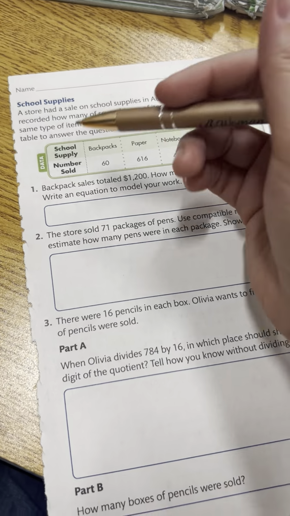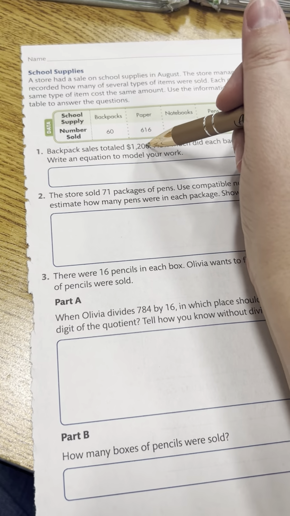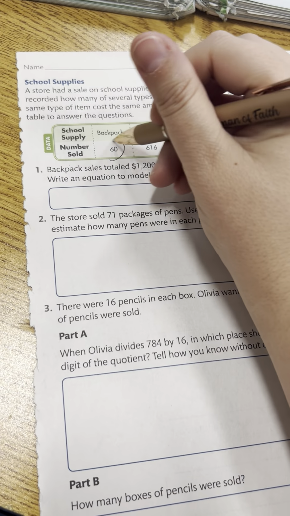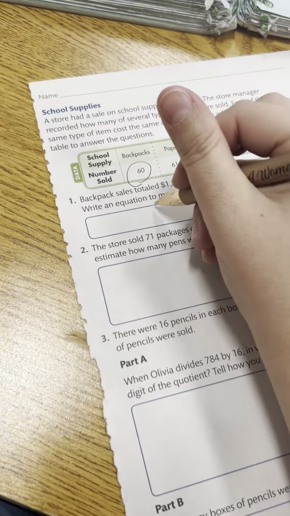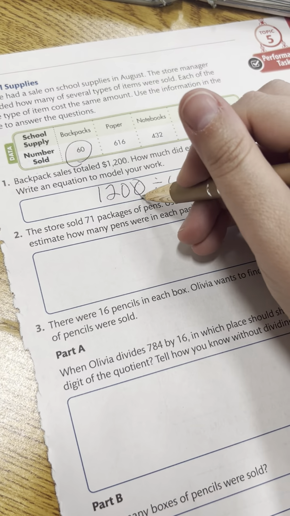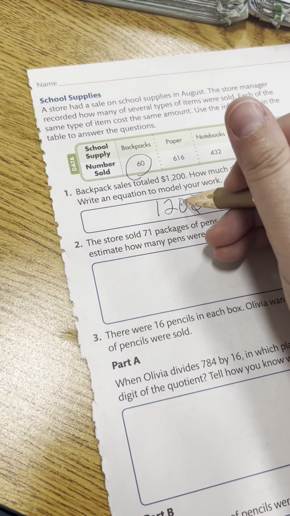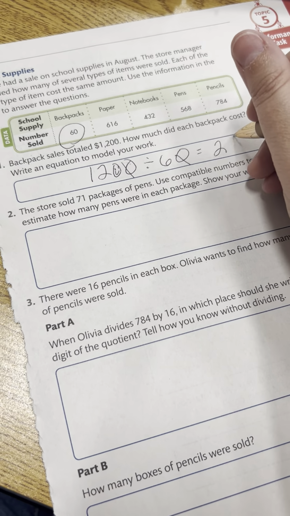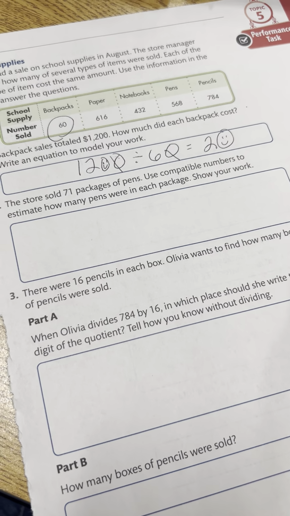All right, number 1. Backpack sales totaled $1,200. How much did each backpack cost? Well, they sold 60 of them. That's an easy number to do. 1,200 divided by 60. Take a 0, take a 0. One little extra 0. So that's 6 into 12 equals 2. And your little extra 0 goes hopping over.